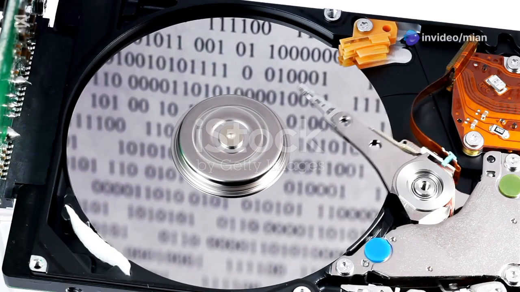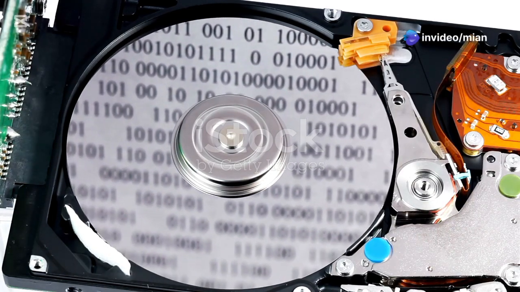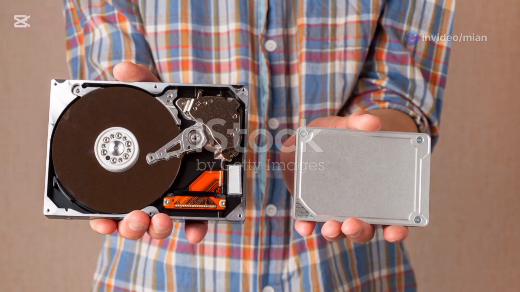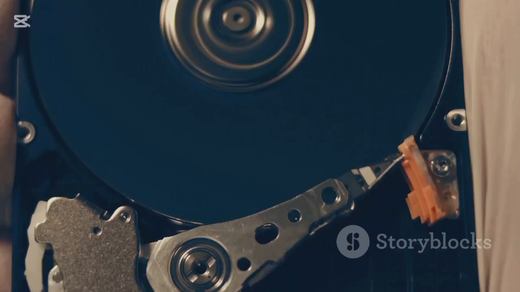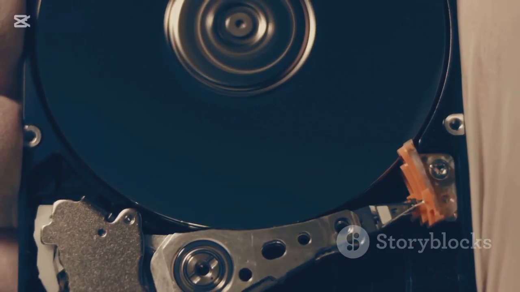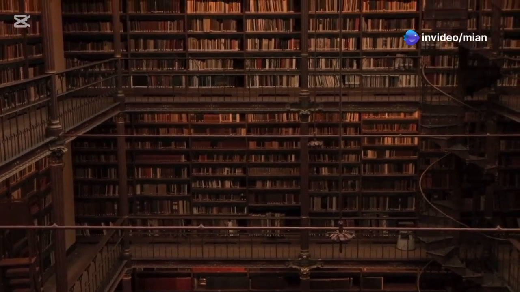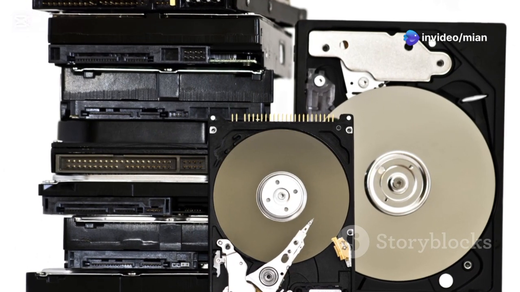The most significant difference between MBR and GPT is storage capacity. MBR can only handle drives up to 2 TB in size. That's like having a small bookshelf. GPT, on the other hand, can handle drives much larger than 2 TB. Imagine having a library-sized bookshelf. This is important because hard drives are getting bigger and cheaper.